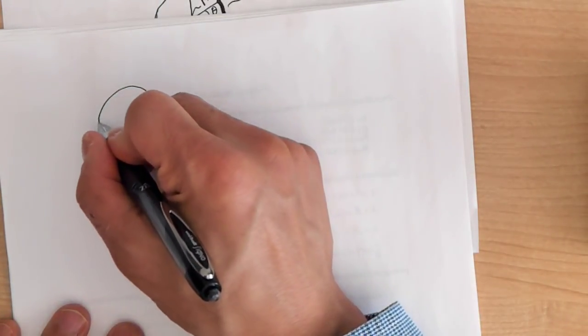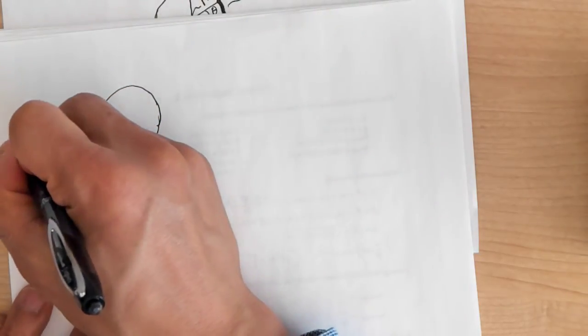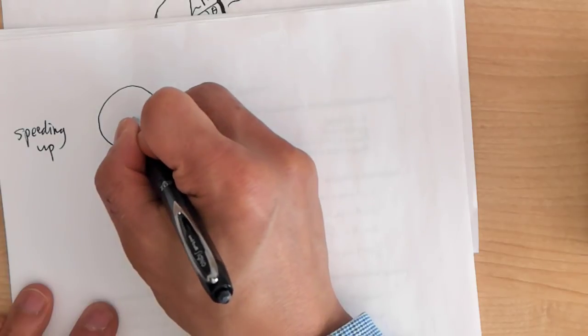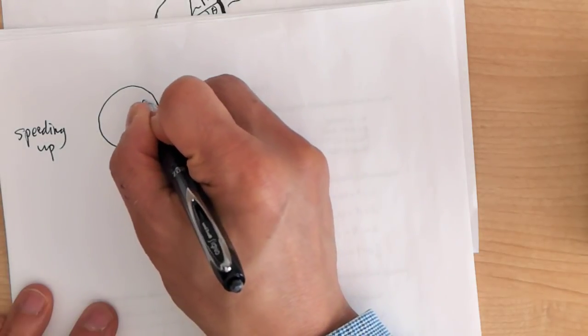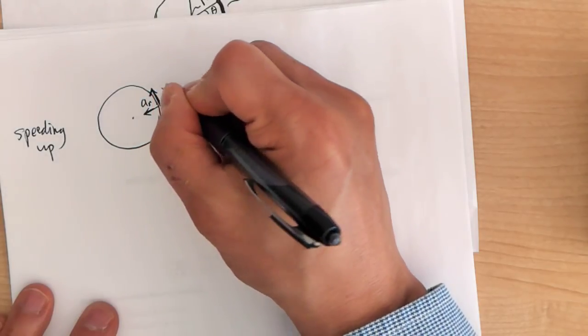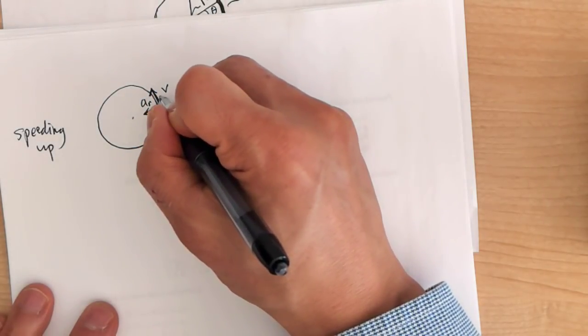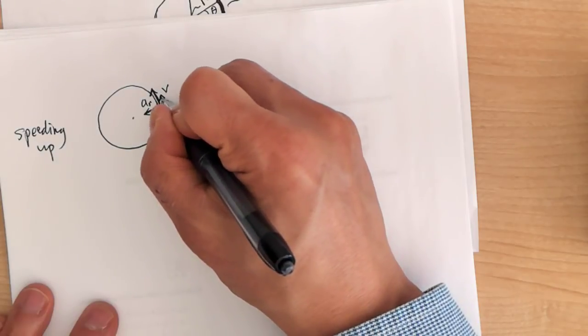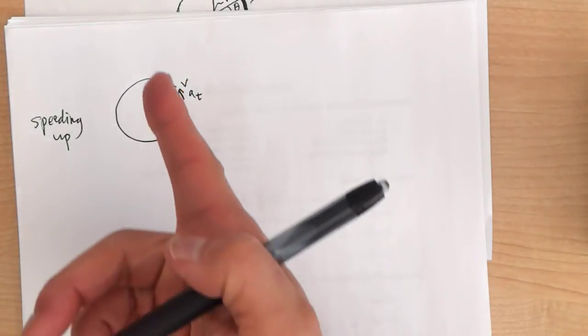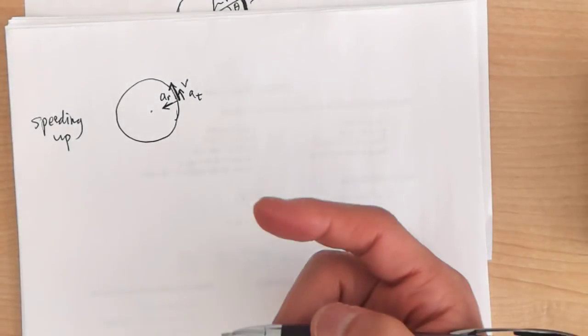So let's draw two cases. If it's speeding up, then first of all we have a_r pointing in like this. Let's say v is going in this direction. Then a_t, if it's speeding up, is also going in this direction. Just like an accelerating object moving in a straight line, the acceleration points in the same direction as the velocity if it's speeding up.